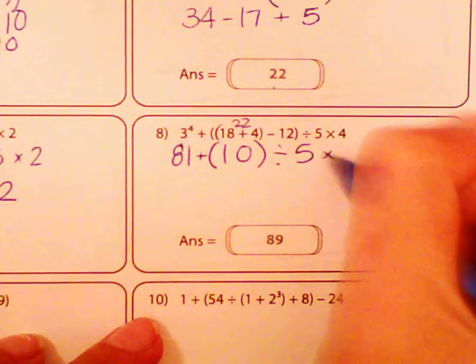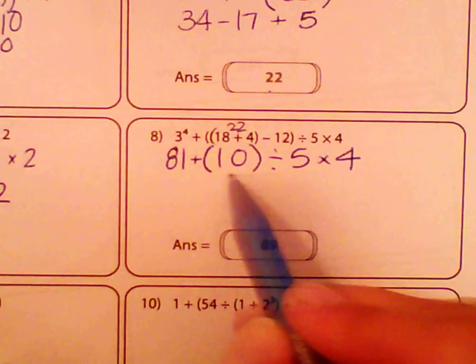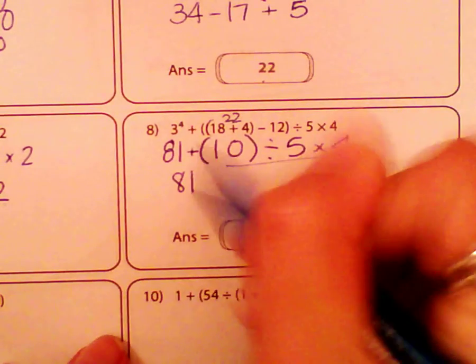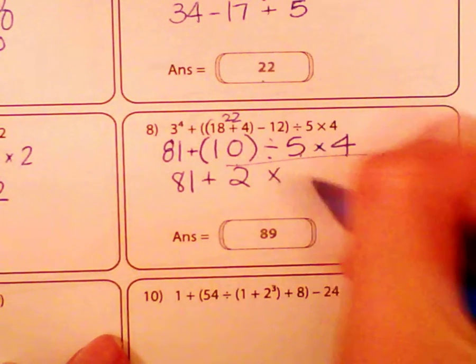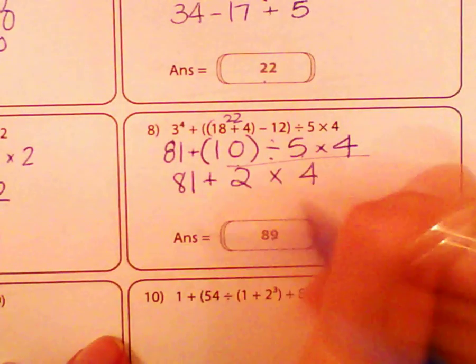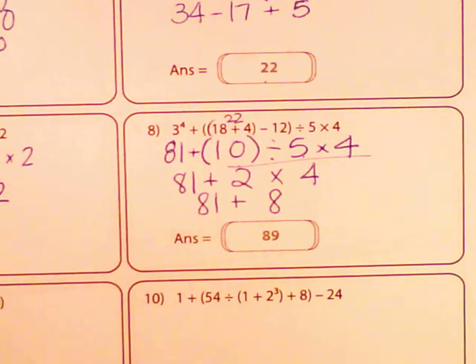Rewrite everything else. All right, order of operations, left to right. I need to look for gems, grouping, exponents. Oh, multiplication, division from left to right. 81 is going to come down. Plus sign is going to come down. 10 divided by 5 is 2. Order of operations need to multiply first. And 81 plus 8 is 89.